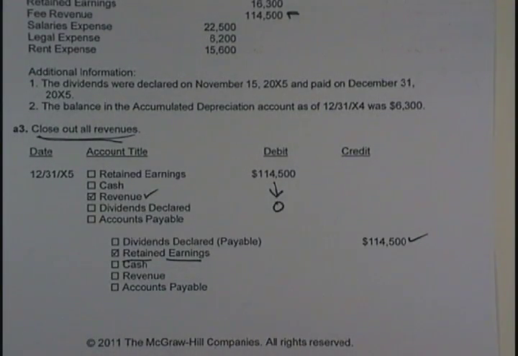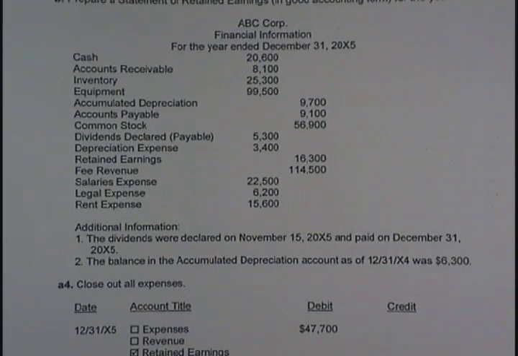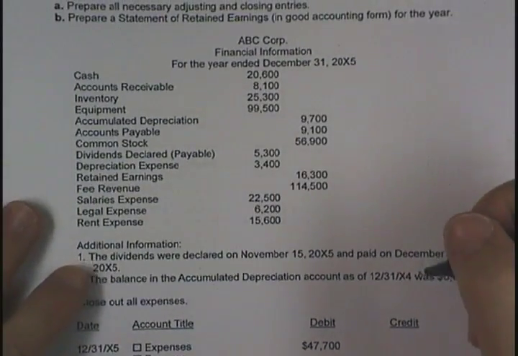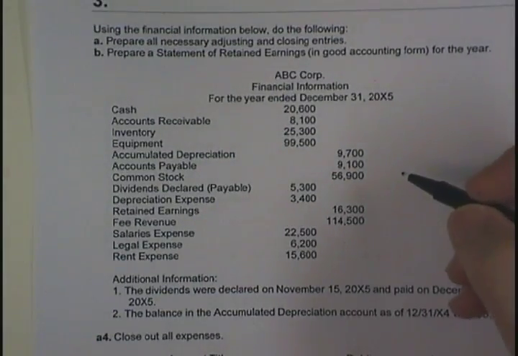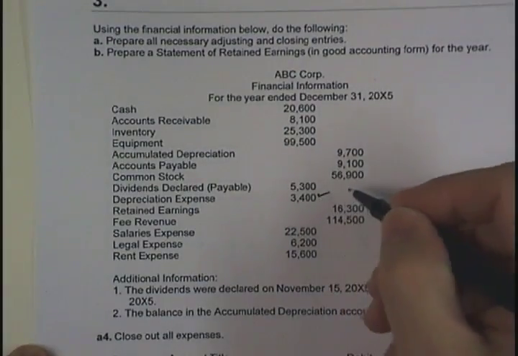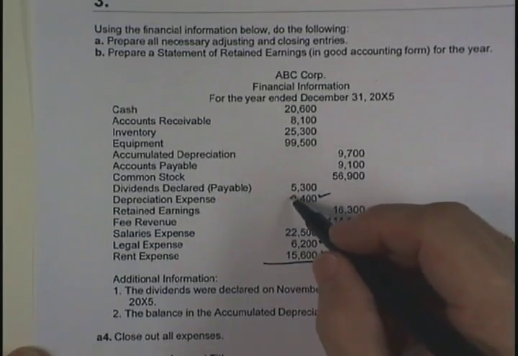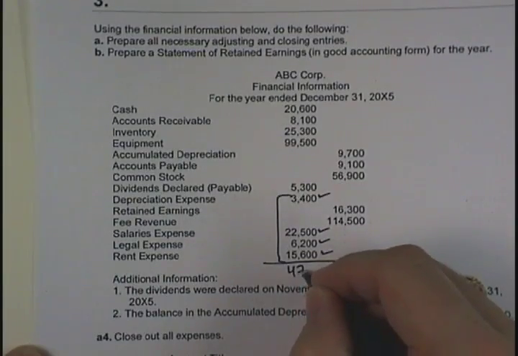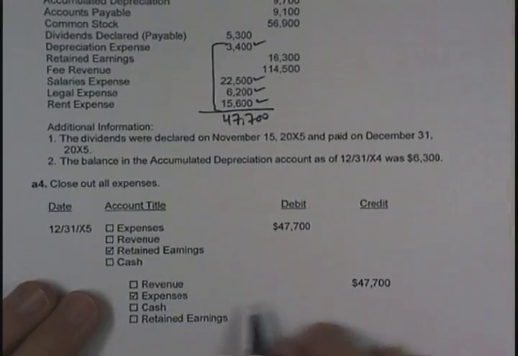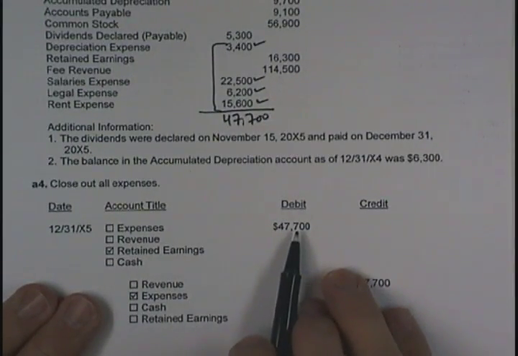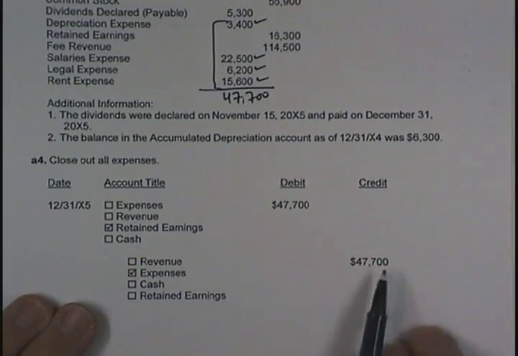In Part A4, we're supposed to close out the expense accounts. We'll do that similarly. We want to credit the expenses to close them out to zero because they were debited when they were recorded, and they will be a reduction in the retained earnings through a debit. If we look at the expenses we're given, we see depreciation expense of $3,400, salaries expense $22,500, legal $6,200, and rent $15,600. The total of those expense accounts is $47,700. First, we debit retained earnings to decrease it by the amount of the expenses, $47,700. Then we credit the expenses to close them out, $47,700.